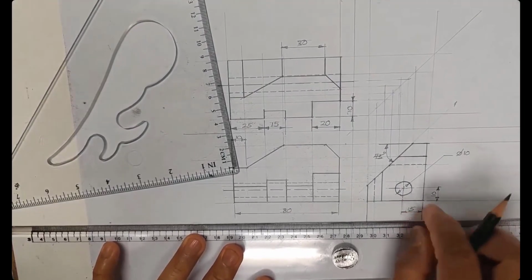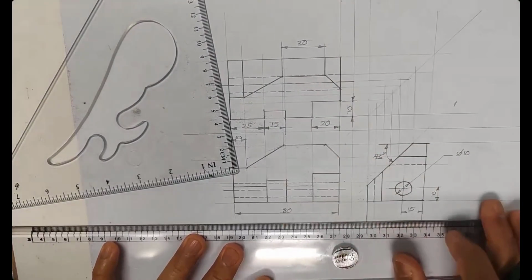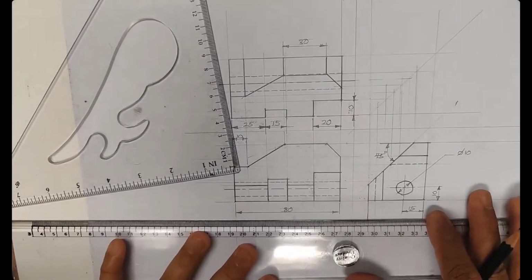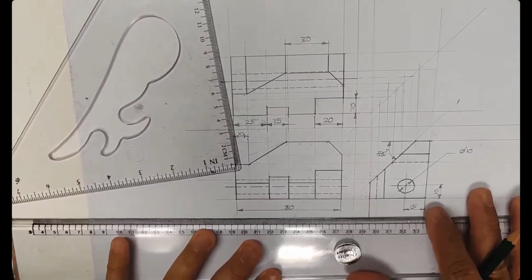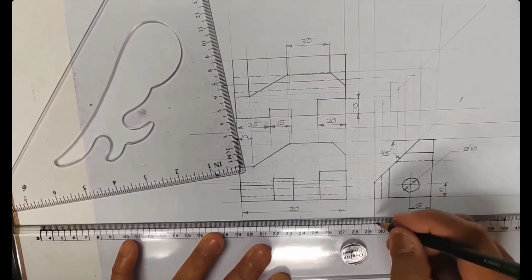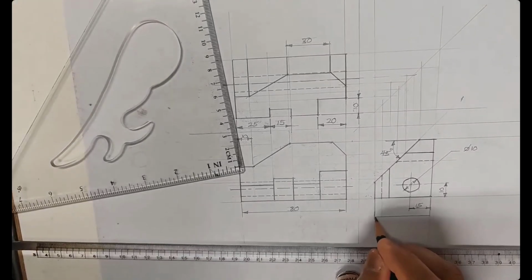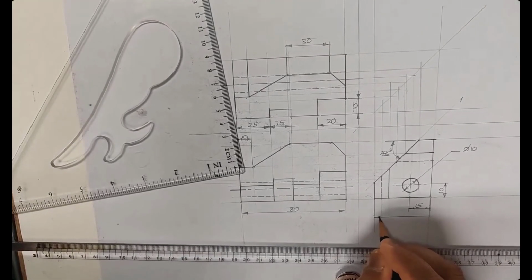15 from the edge is like 2 letter height. The second level, the width of 40, is not too close to 15. It's about 1 letter height, at least, right? Not too close. So this will be the level for your dimension line for the maximum width.